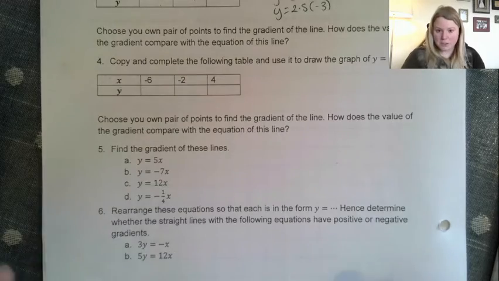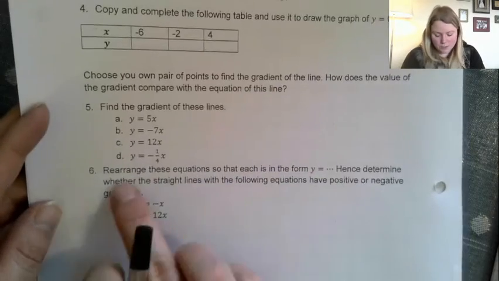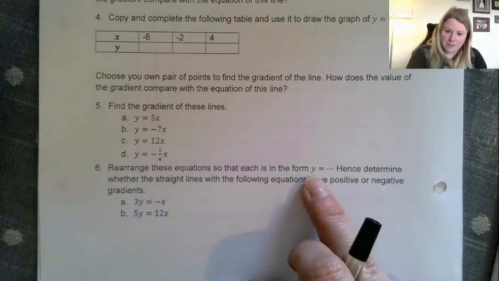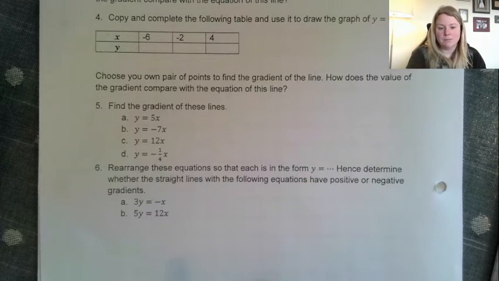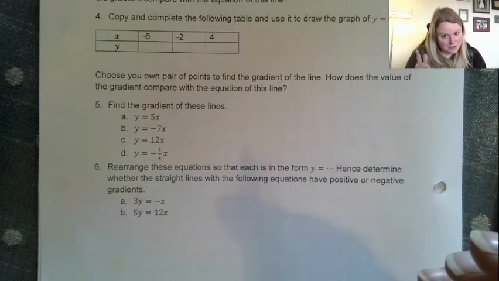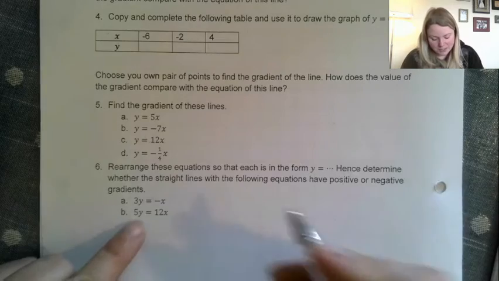Now, let's look at question 6. Rearrange these equations so that it is in the form y equals, and then determine the gradient. So questions will be sneaky like this sometimes, so I'll get you started. I'm probably going to end up telling you the answer to A here.